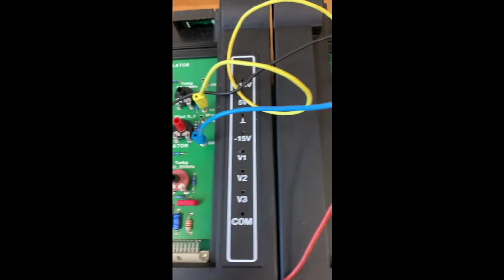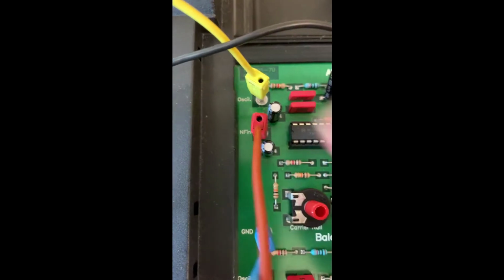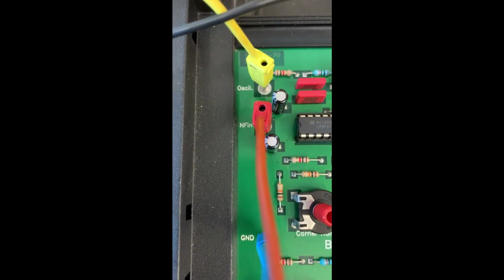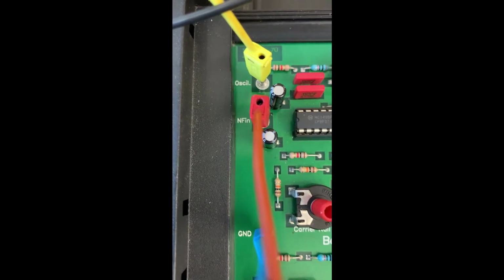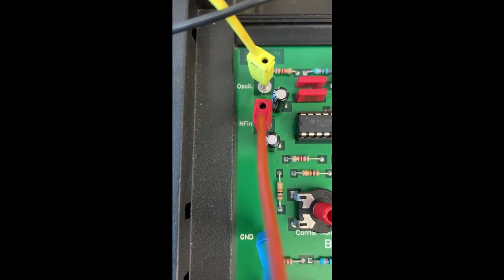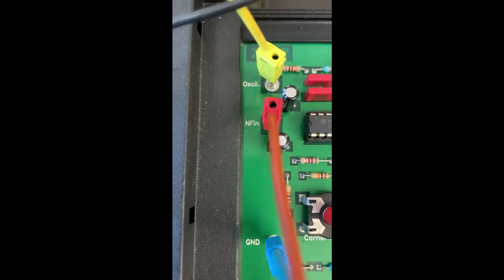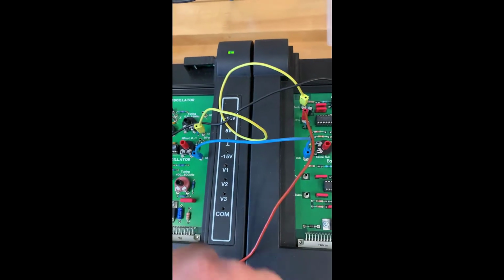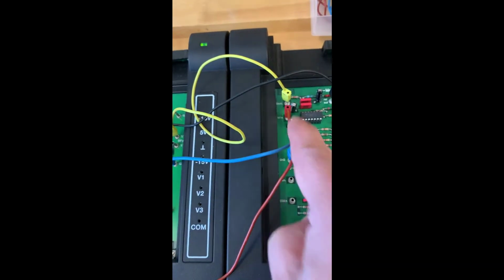So then on the modulator part on the top, you see there are 2 signals. The yellow wire is connected to something called oscillator. This is carrier frequency. So the oscillator input that you see connected to the yellow wire is carrier frequency, and it should come from this board. You see the connection from this board, carrier frequency goes to there.